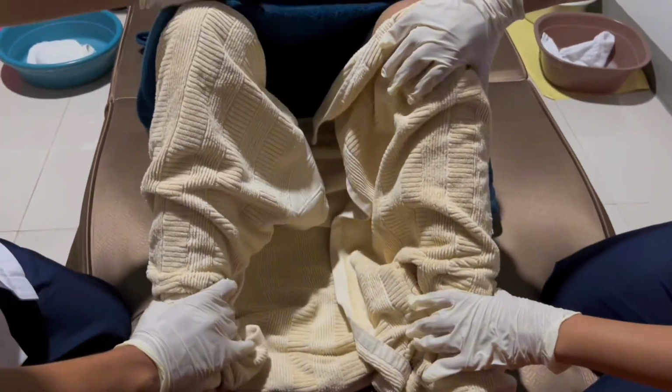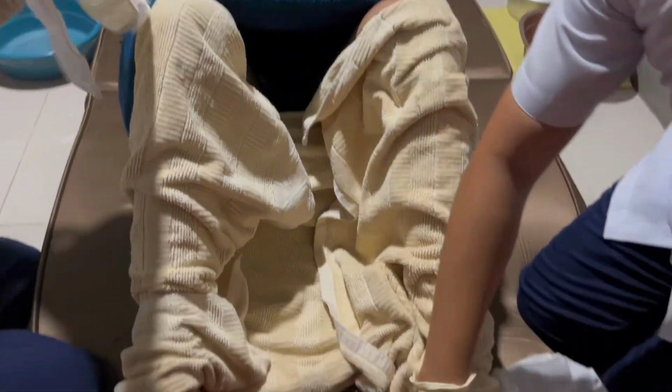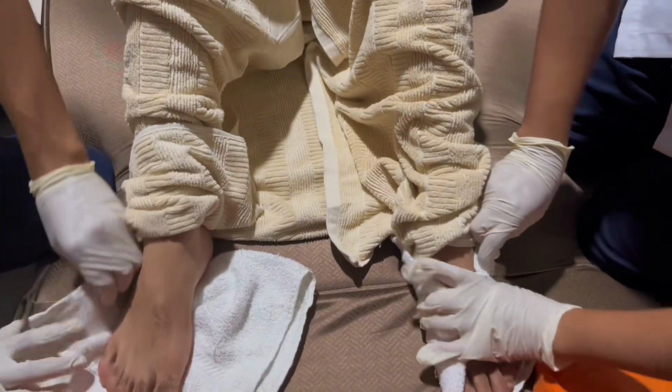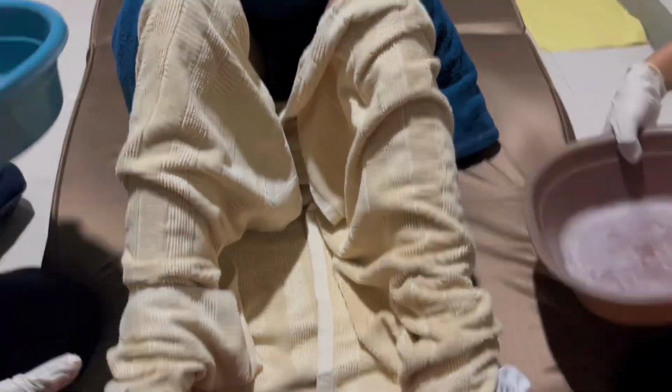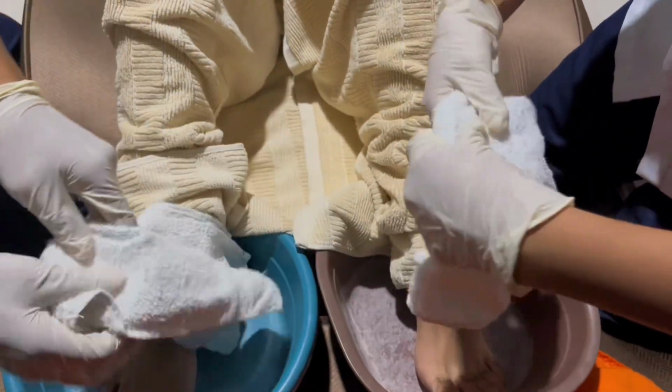So next, raise your legs and then get a hand towel and put it under the feet. Then cover for a bit and then put the soap solution on the towel. Then soak the feet and wipe.